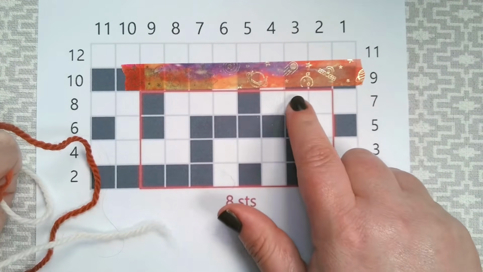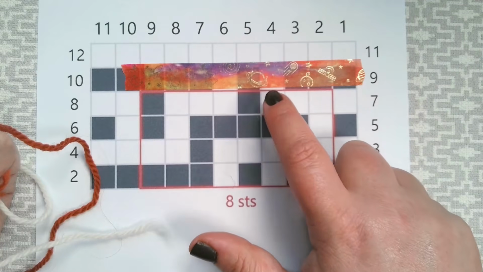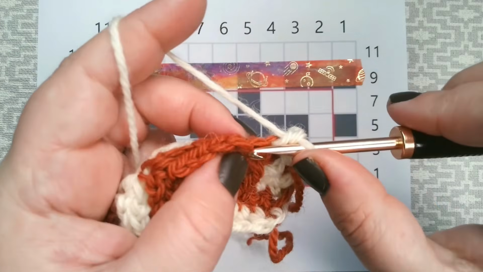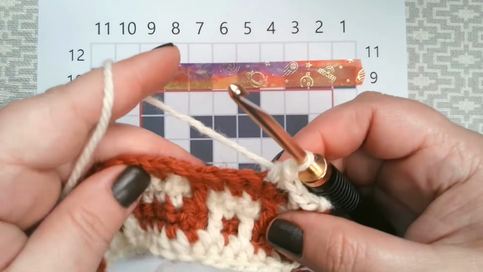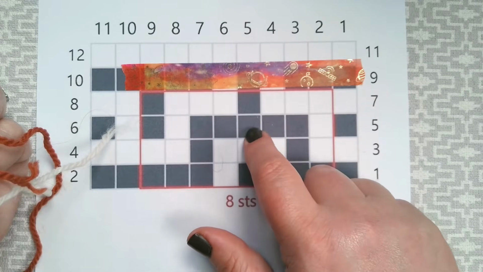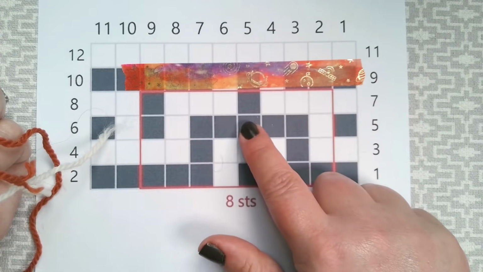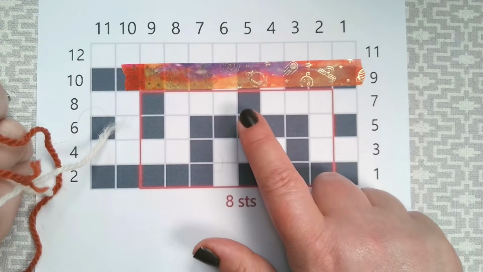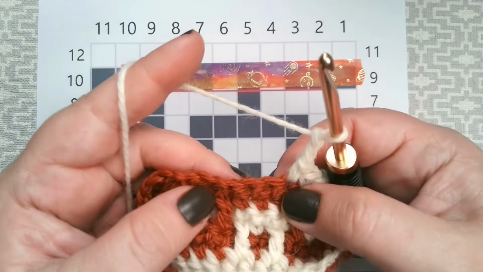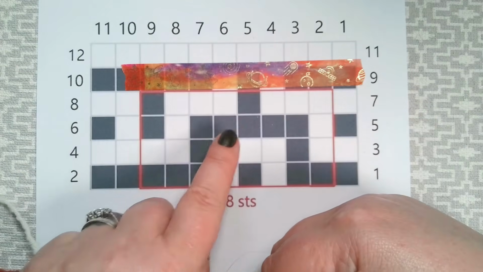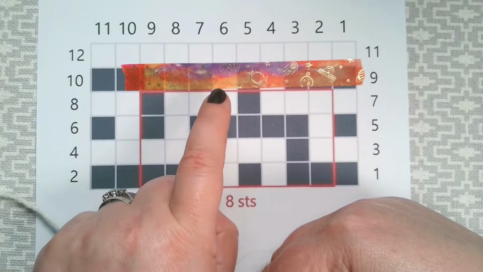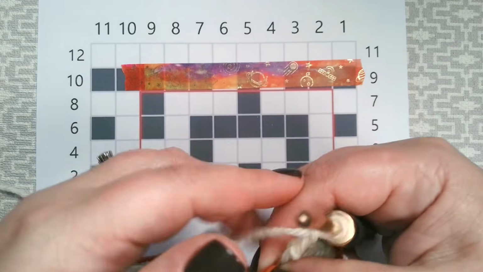Then we have two light squares on dark squares, which means a double crochet, US single crochet. And now we've got dark square on dark square. We are on a light row. We're not interested in it. So we're going to chain two and miss a stitch. Chain two and miss the following stitch. And then the following two stitches are light squares on dark squares. We are on a light row, which means it's a double crochet.